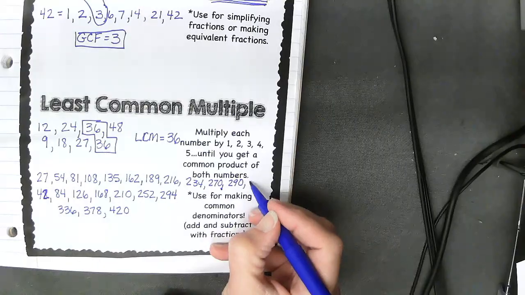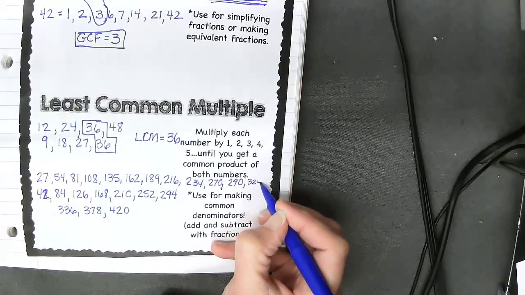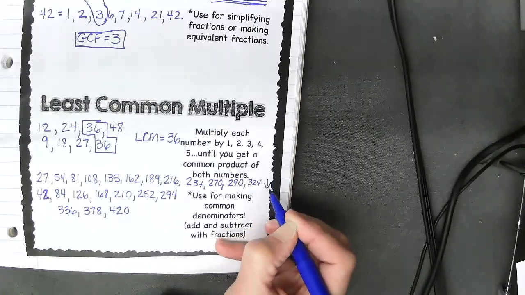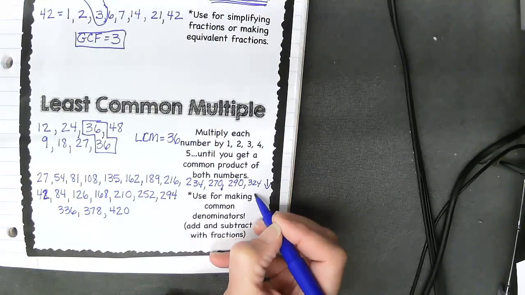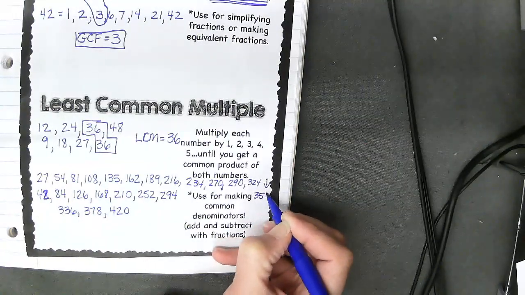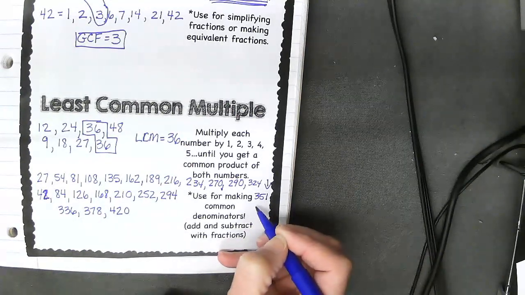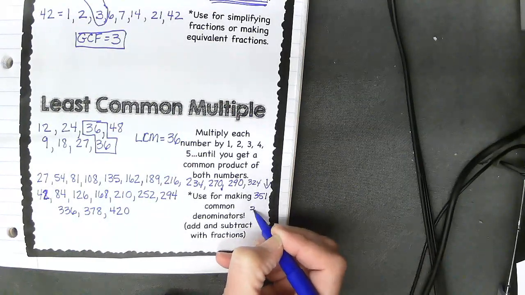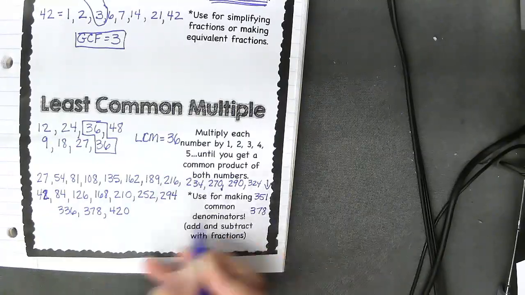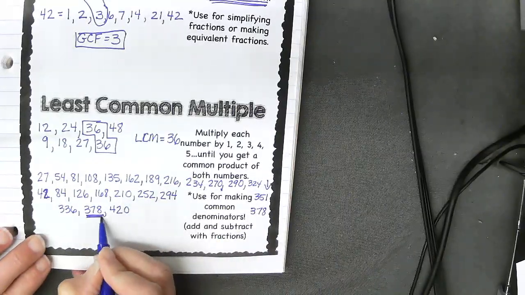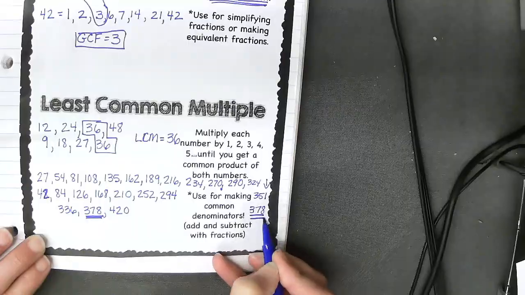12 times 27 is 324. And I'm going to slide down this direction. Times 13 is 351. And times 14 is 378. All right. If you notice, we have 378 over here and 378 there.